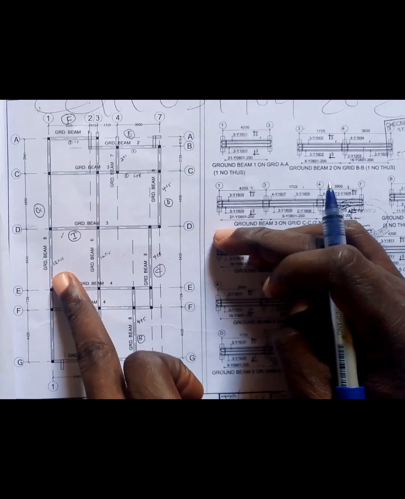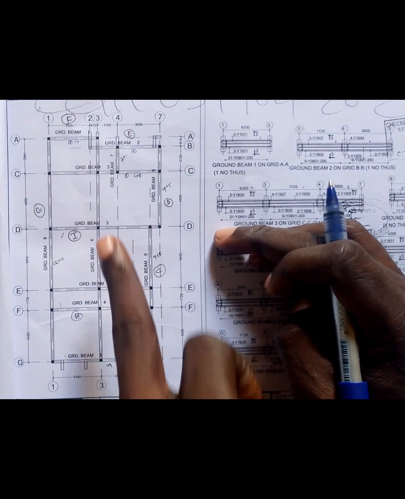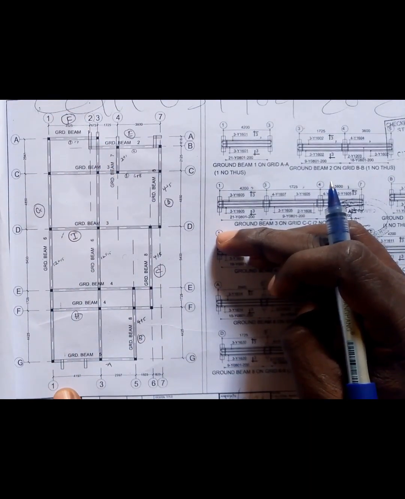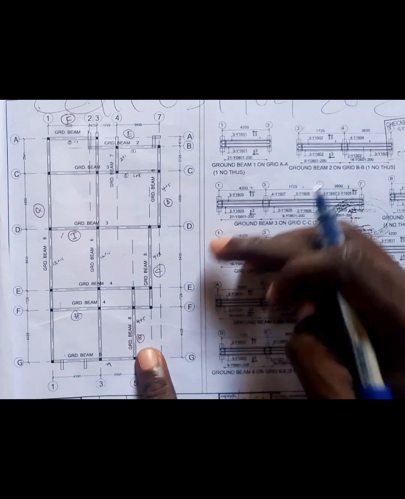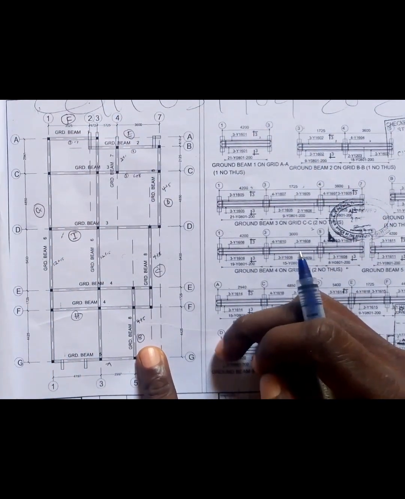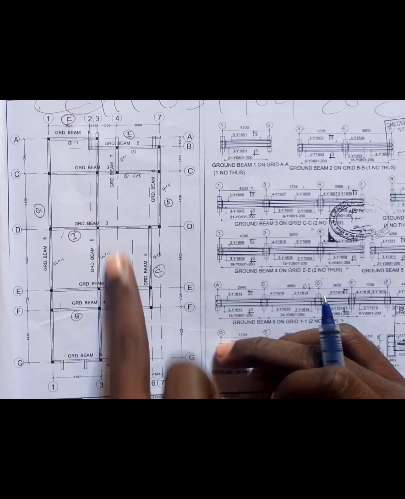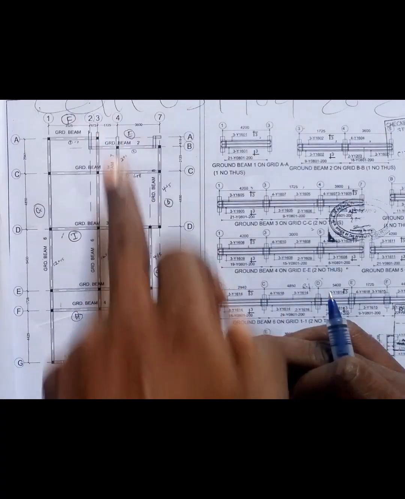Let's use this ground beam 6. You see this ground beam 6 is spanning through grid 1, 1. So it spans through vertically. You also see that this ground beam 6 is spanning from this point to this point. Grid 3, 3.